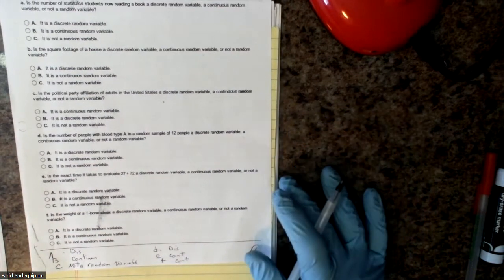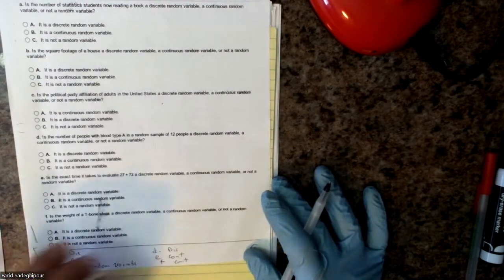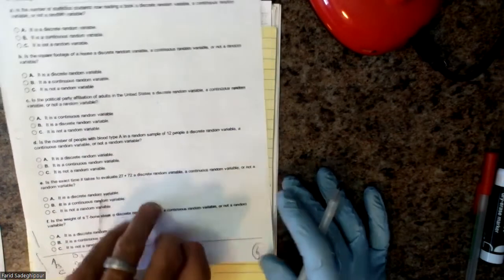Is the weight of a T-bone steak discrete or continuous? Weight can also take a decimal number, so that would be continuous. So this page describes the main difference between discrete and continuous variables, and the answers are here for you to practice.